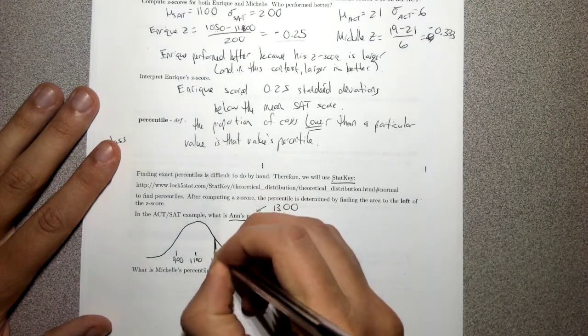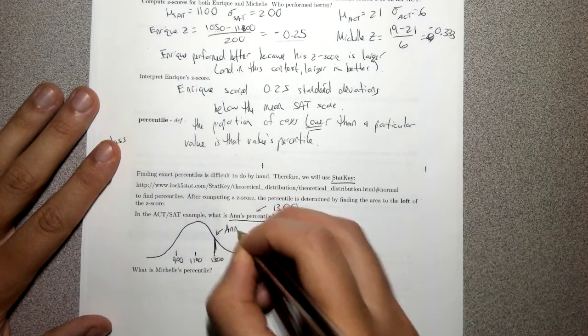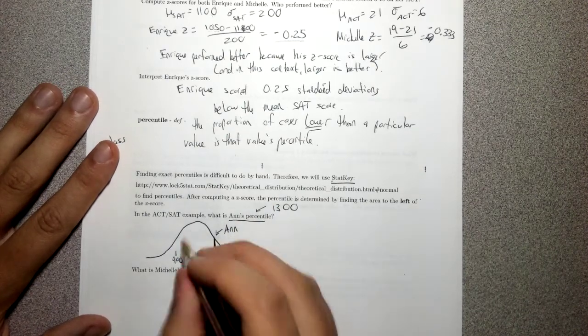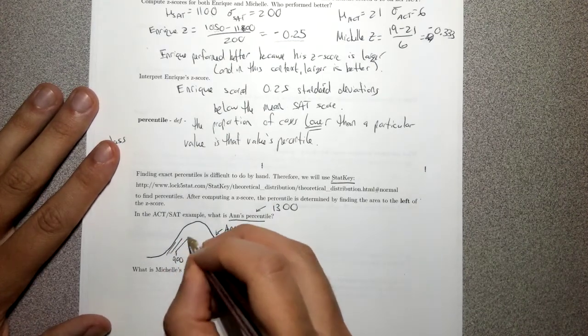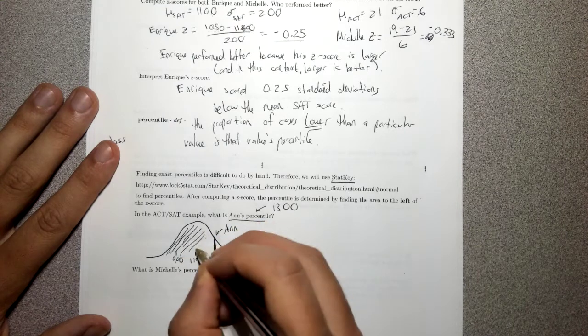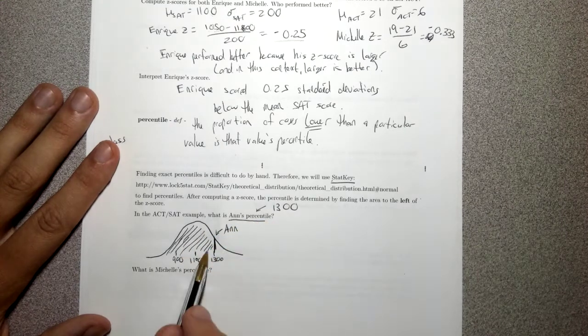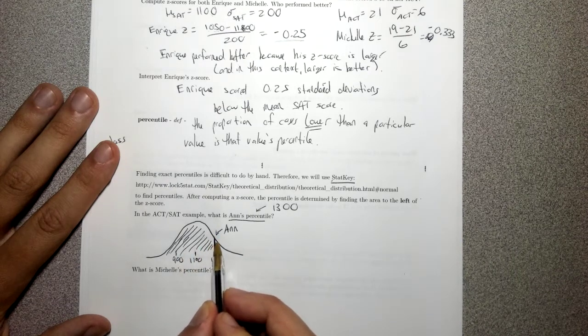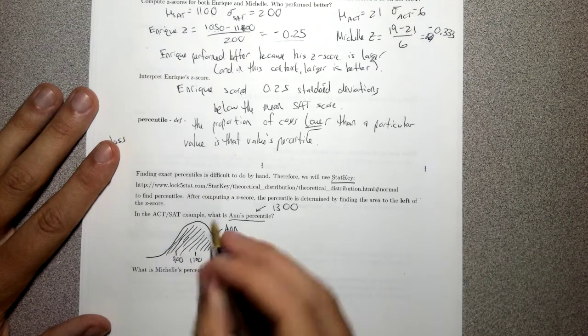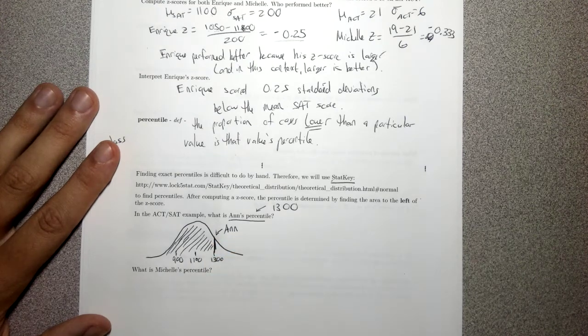Anne scored right here. Anne's percentile is going to be the percent of area that's shaded in this graph, because percentile is the proportion of cases lower than the value of interest.